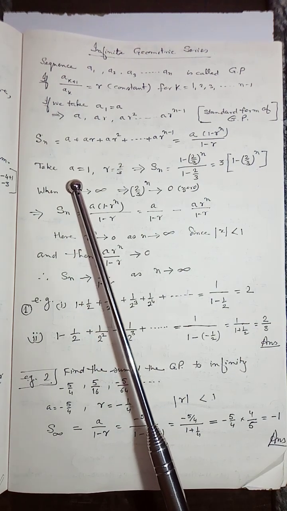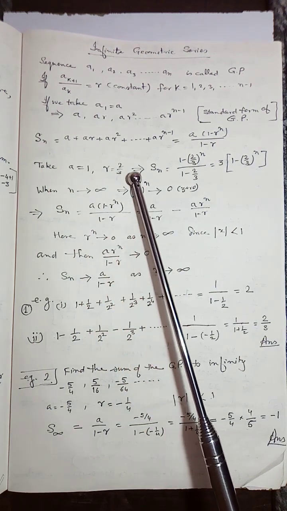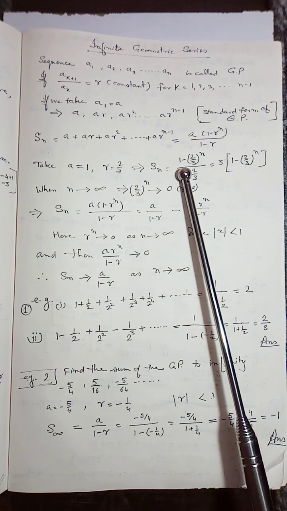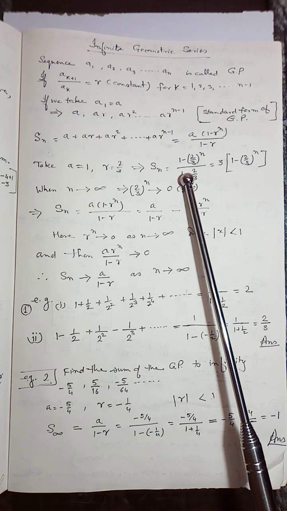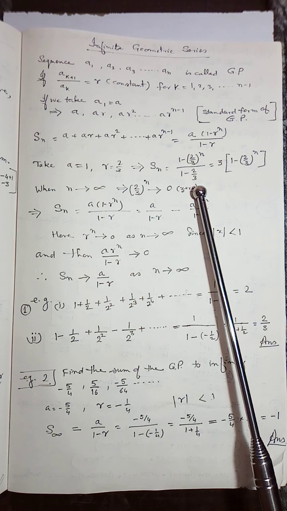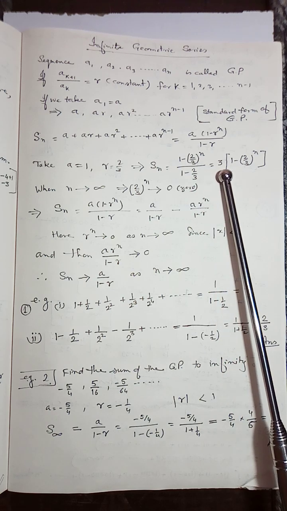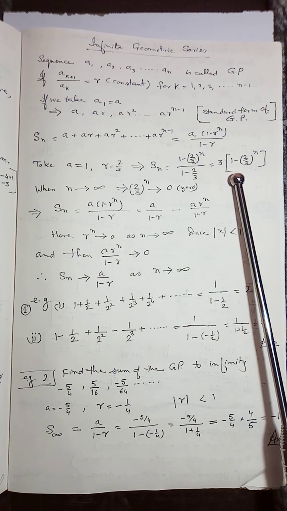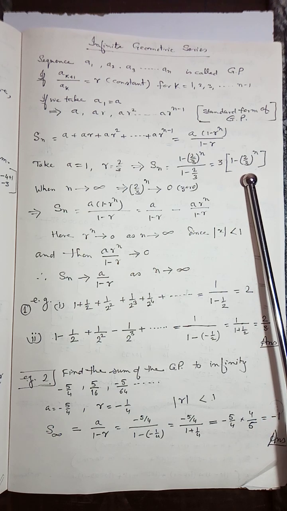Take a is equal to 1 and r is equal to 2 by 3. Summation will be 1 minus 2 by 3 raised to power n upon 1 minus 2 by 3, and that will be, you take out 3 common, inside the bracket you will get 1 minus 2 by 3 raised to power n.